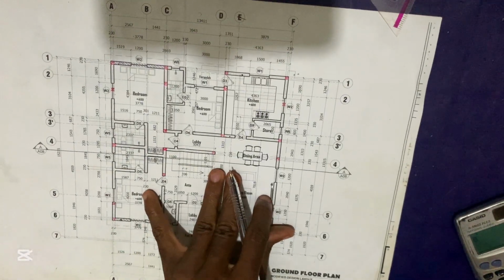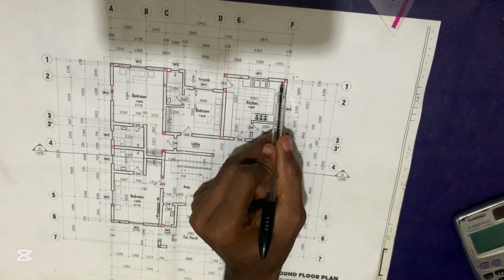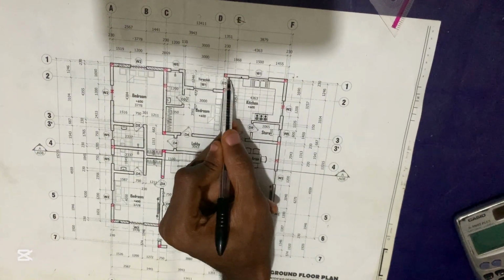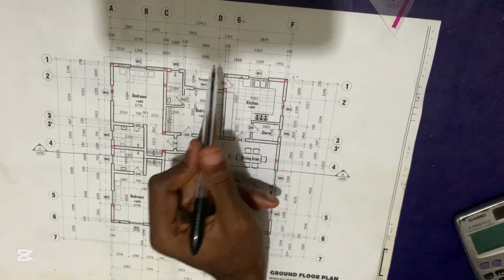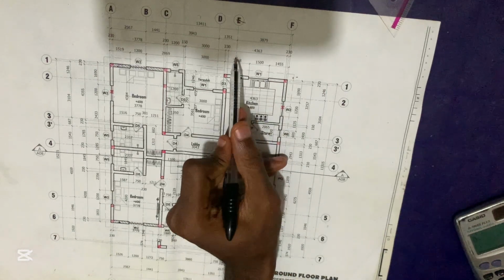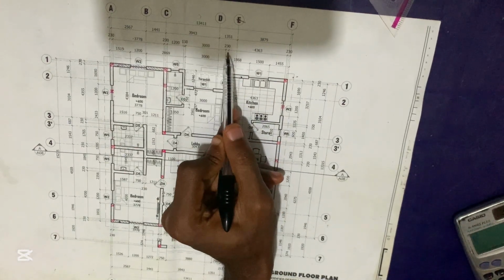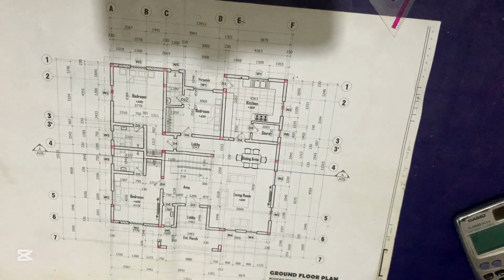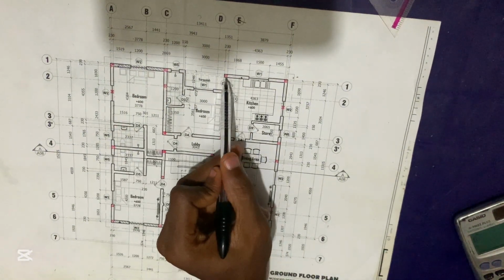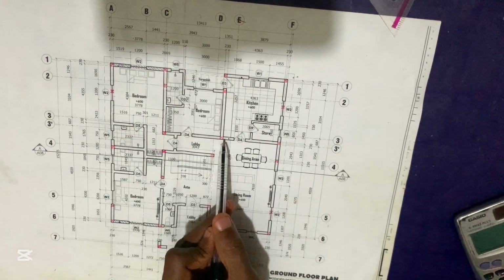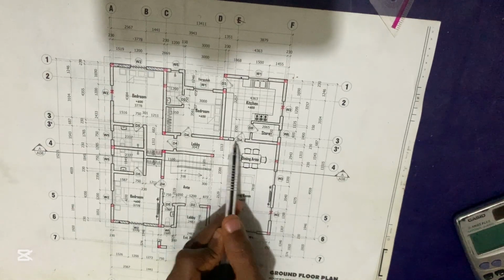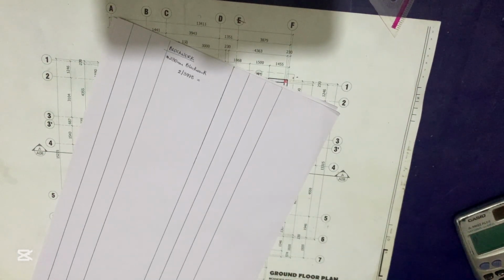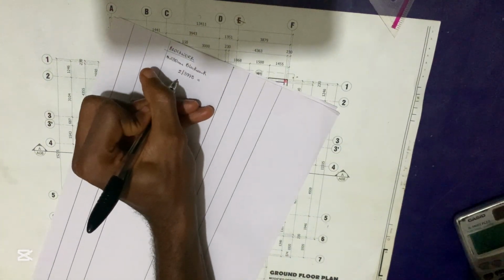So the next blockwork we're going to be looking at will be this blockwork here. They told us that the length of the blockwork is 4,363 from here to here. So we'll now record. What we have here is the same as what we have here, so we're going to be multiplying this by what? 2. So we'll record 4,363 multiplied by 2.